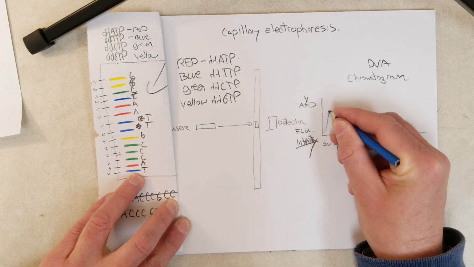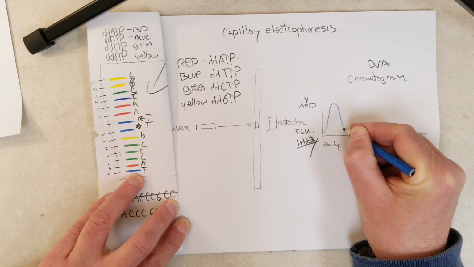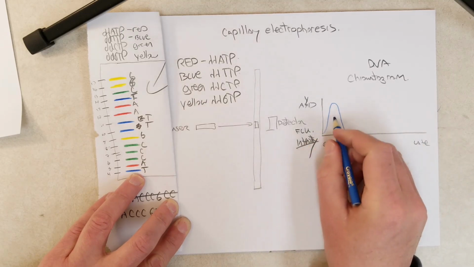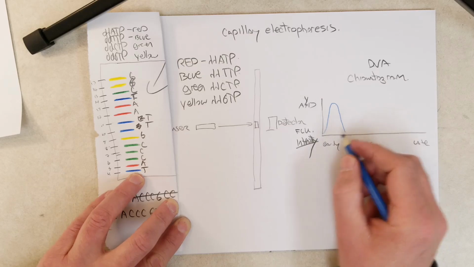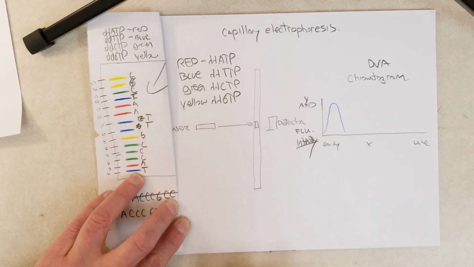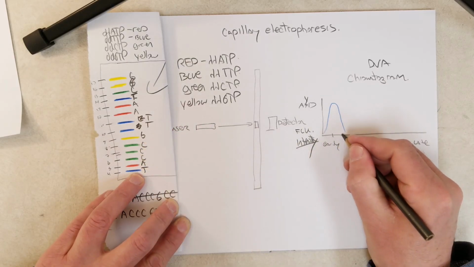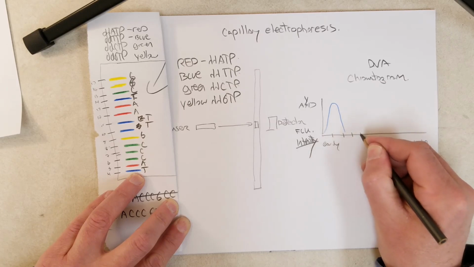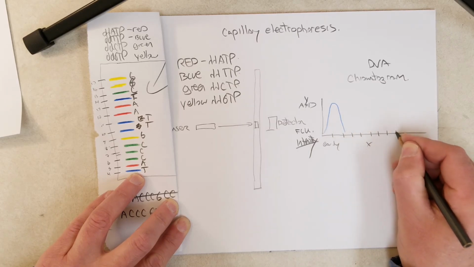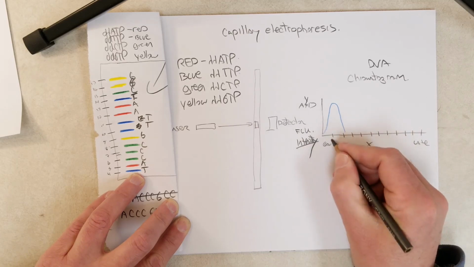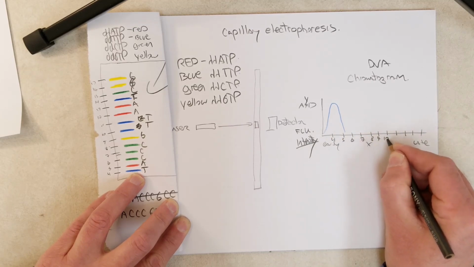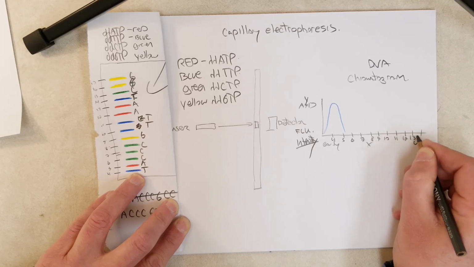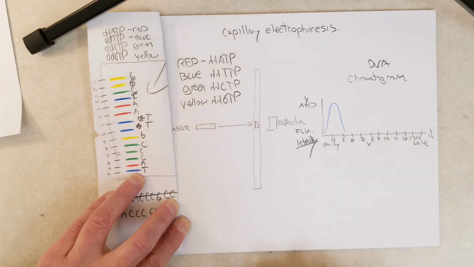So the first thing that comes through is blue. Okay, so we have this blue peak right here, because the blue intensity was very high. And then the next time we see blue, it's not going to be for a while. I'm going to put little marks in here so I can make a nice neat chromatogram for us. So this is 4, 5, 6, 7, 8, 9, 10, 11, 12, 13, 14, 15.